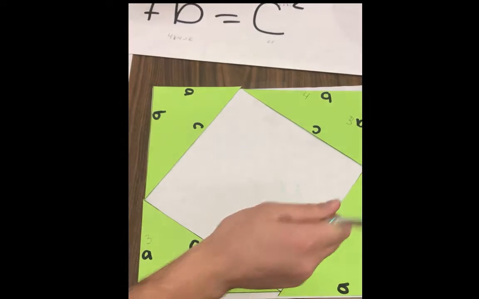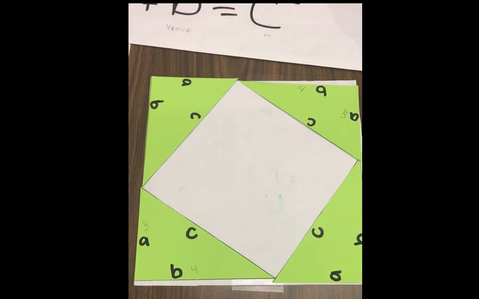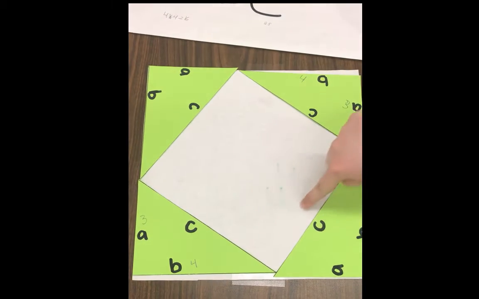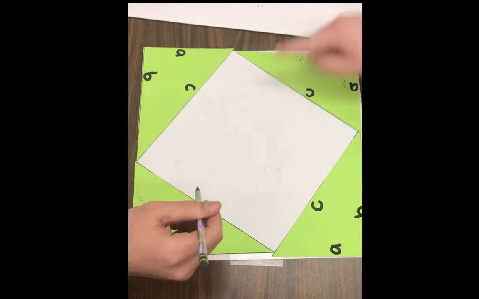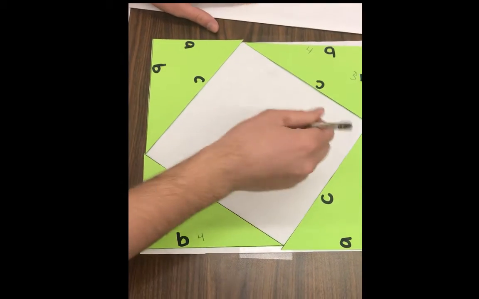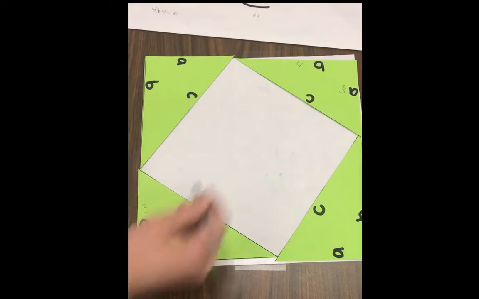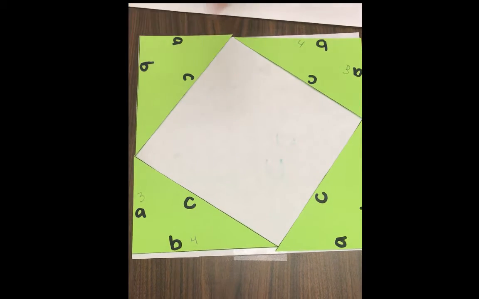Why? What did you say that this area was? C times c. C squared, right? And c squared now represents 25. So the area of that open space there is 25. Yes. So if that's a square and the area is 25, what's the length of the side?